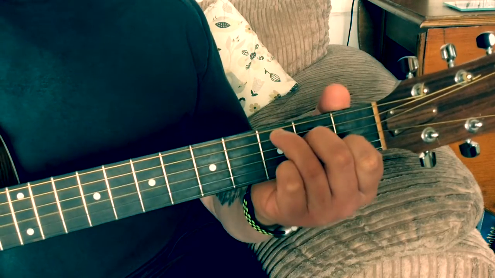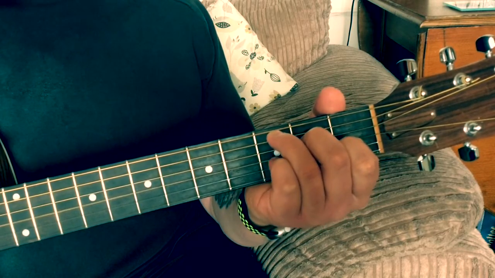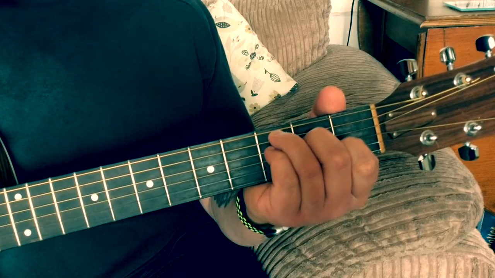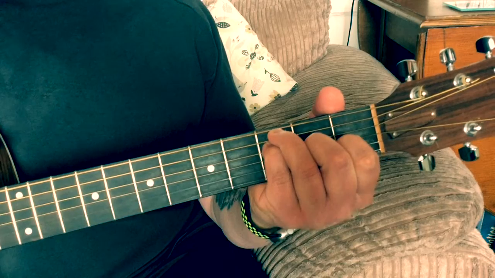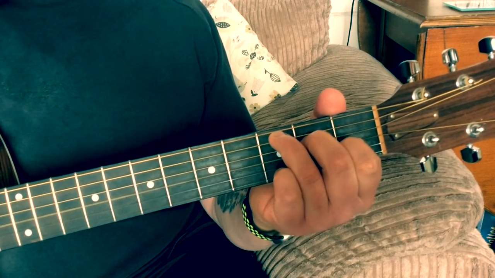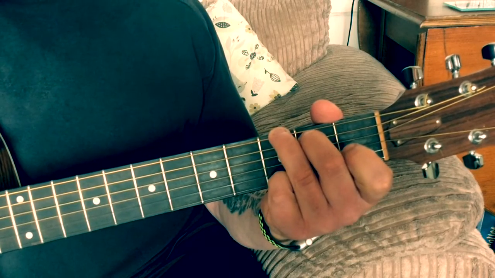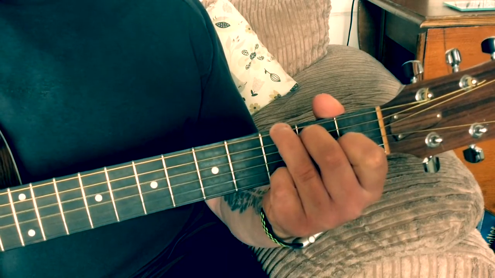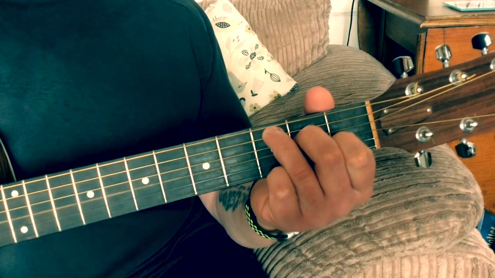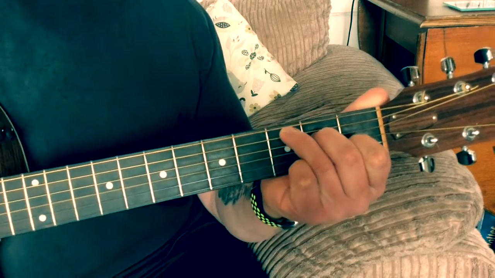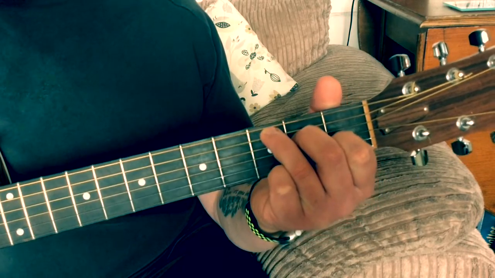So again, we play C for 4 bars, F for 2 bars, C for 2 bars, G for 2 bars, and C for 2 bars. Okay, so that's probably the most basic way. That's a standard way you can play the 12 bar blues with normal standard open chords.